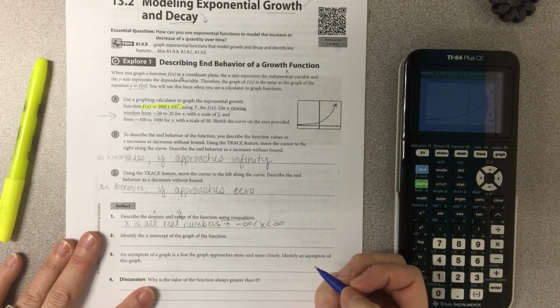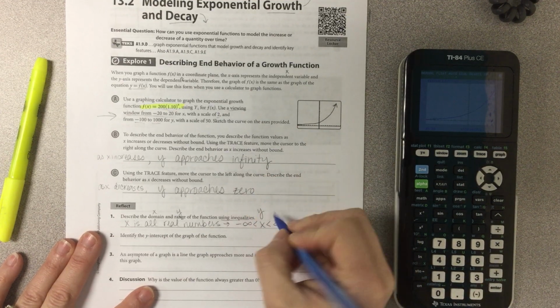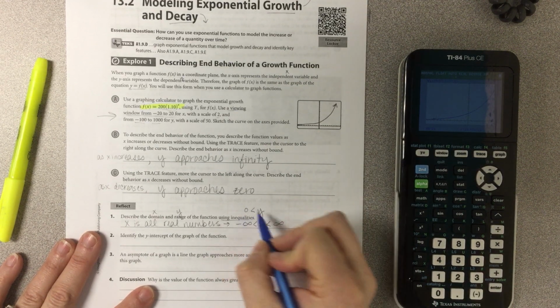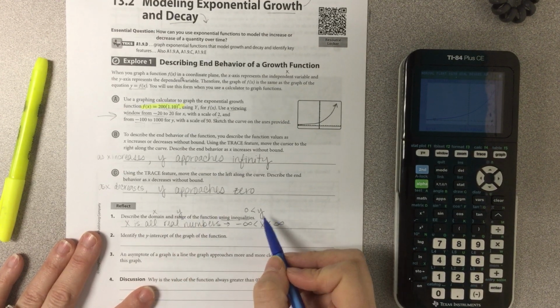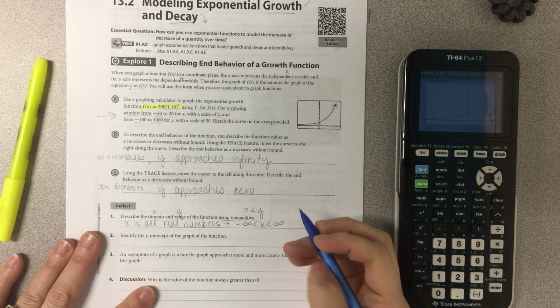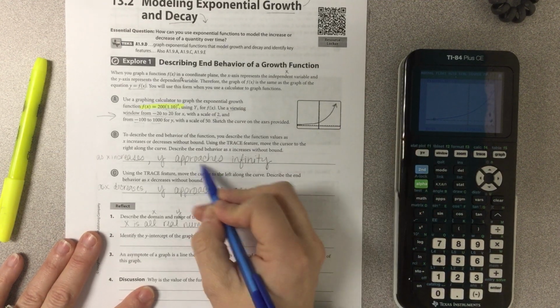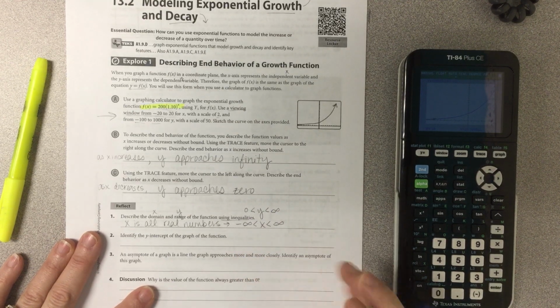The range, let's see, we didn't do the range. The range, y values are going to be greater than 0, but we said we'll never get to 0. We just approach 0. We never actually get to 0. It just looks really, really close. And then y can also approach infinity. So y is going to be less than infinity, but greater than 0 in this case.